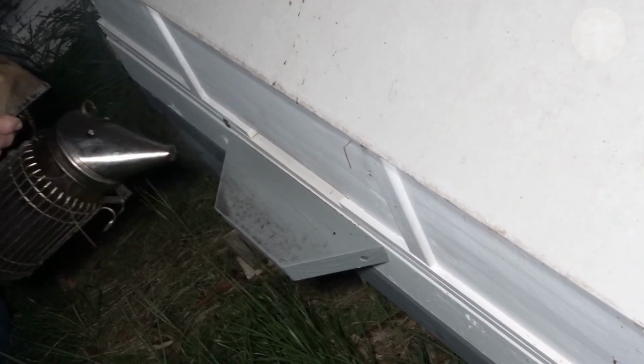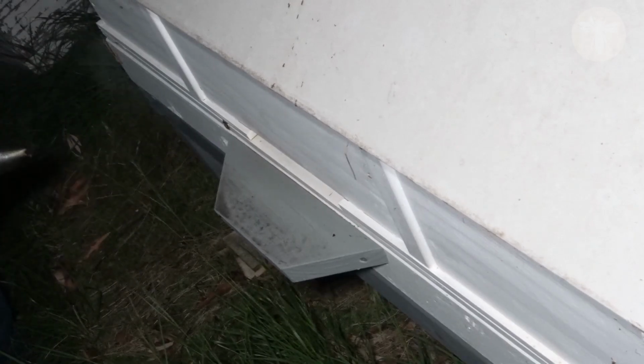Okay, so the first thing is wait till it's dark, and then you've got to block the hive in so that it's as airtight as possible.